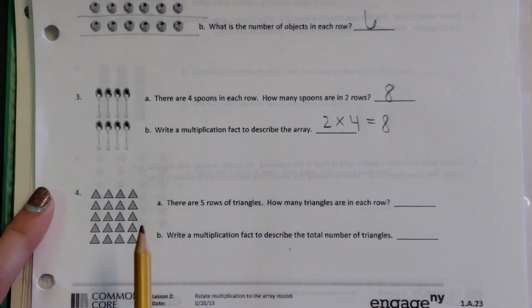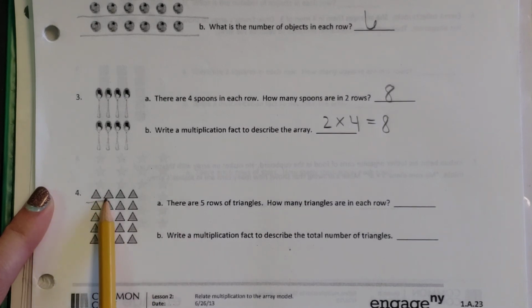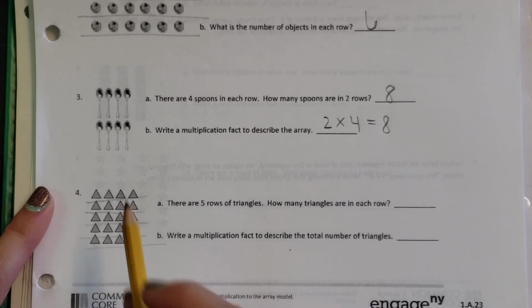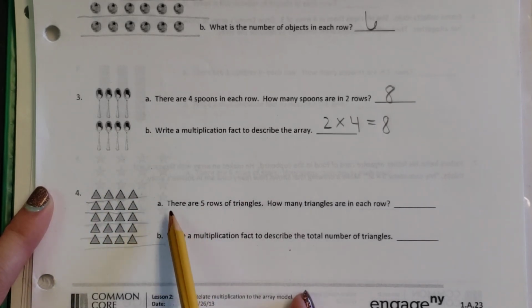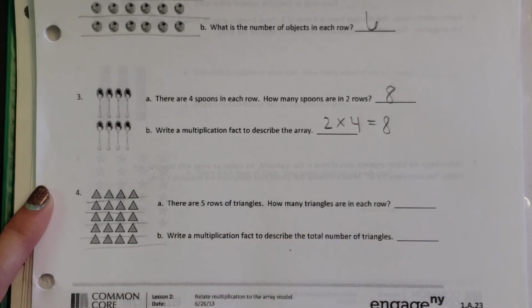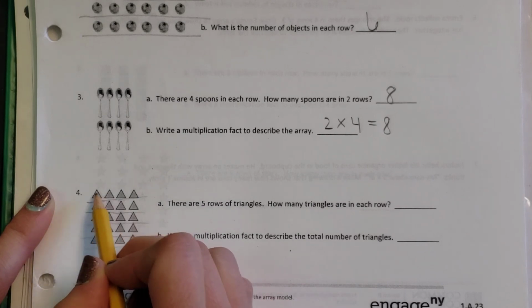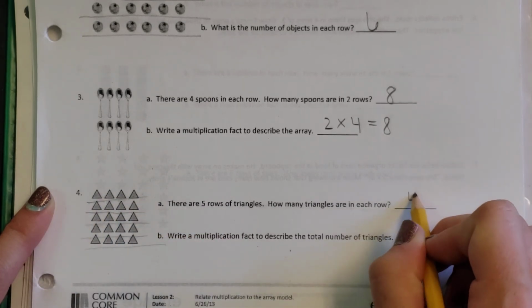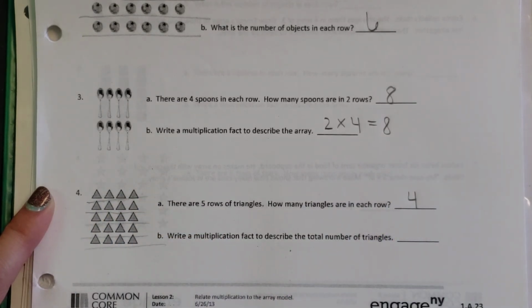Number 4, see if I can get you to see it. There we go. Those are triangles, okay? And I see that I have 1, 2, 3, 4, 5 rows, and in each row there are 4. 5 rows of 4 is what I'm working with. Part A, there are 5 rows of triangles. How many triangles are in each row? We just answered that one. There are 1, 2, 3, 4 in each row. Part B, write a multiplication fact to describe the total number of triangles.